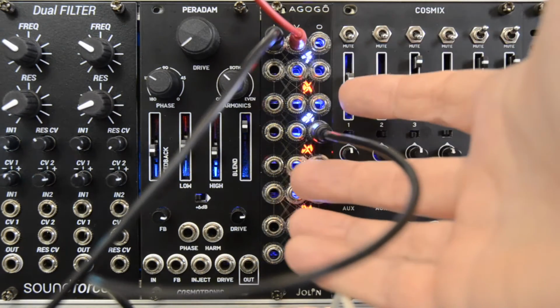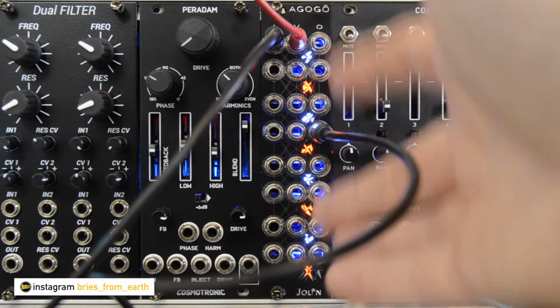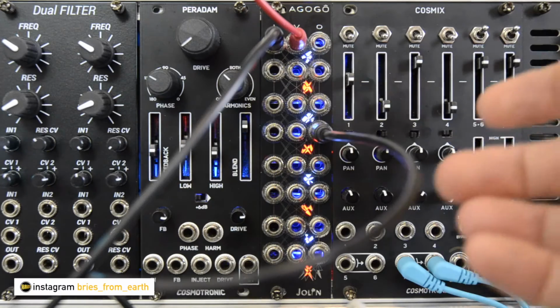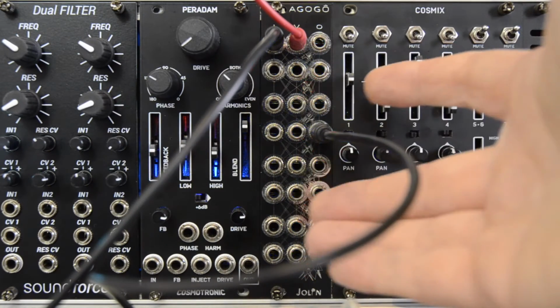My main goal for this video is showing that AGOGO is not simply 8 vectorals mounted into one PCB panel, and you can do far more with it than just using it as a low-pass gate times 8.